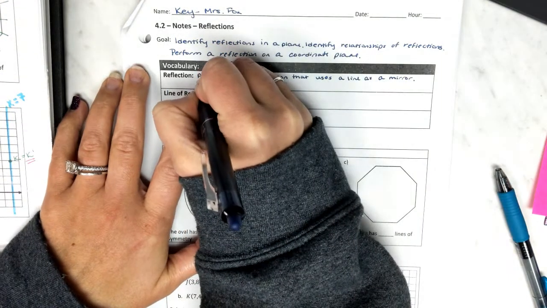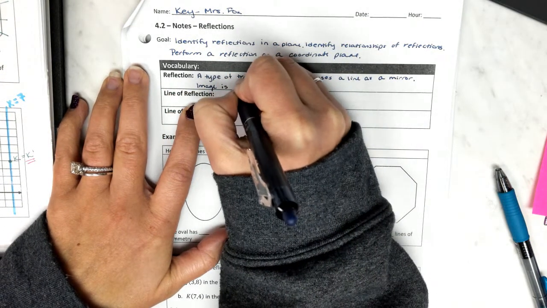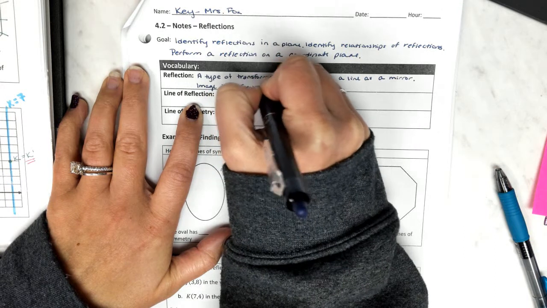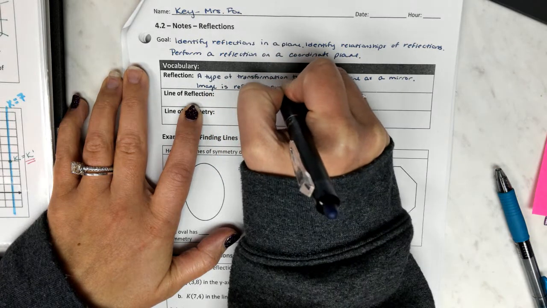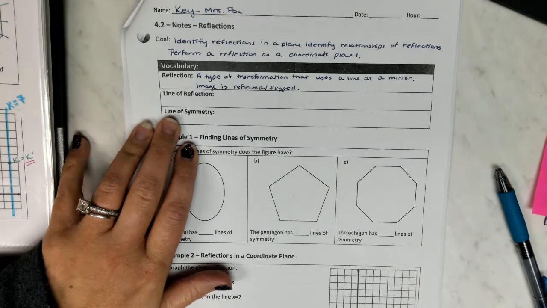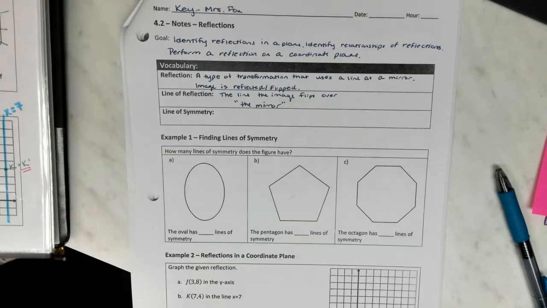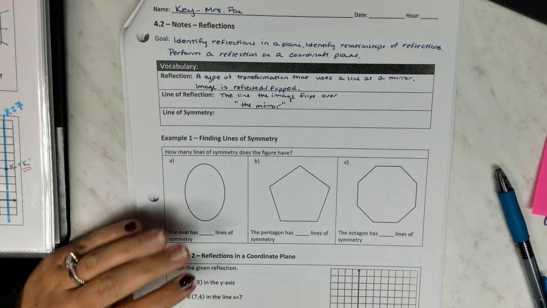The image is then reflected or flipped. The line of reflection is going to be the line the image flips over. That's kind of the mirror. So the line of reflection is the line the image flips over, or it's considered the mirror.